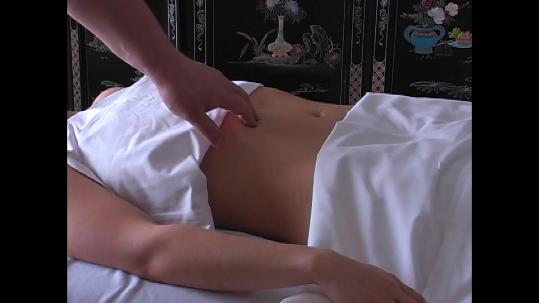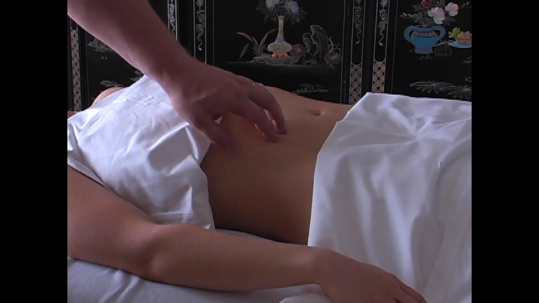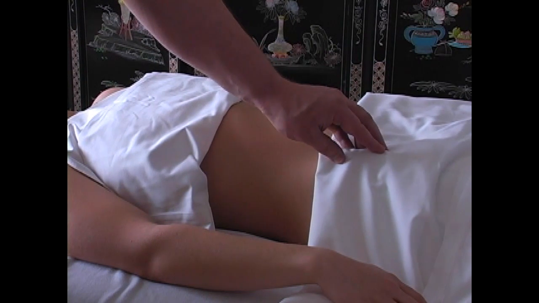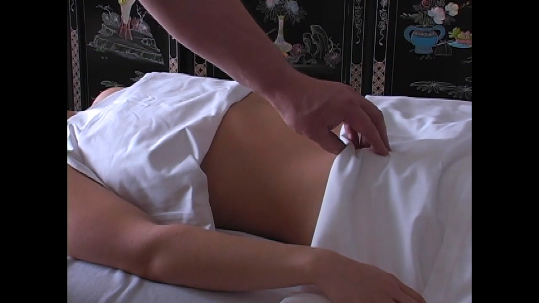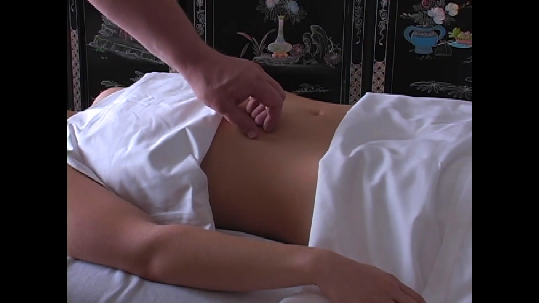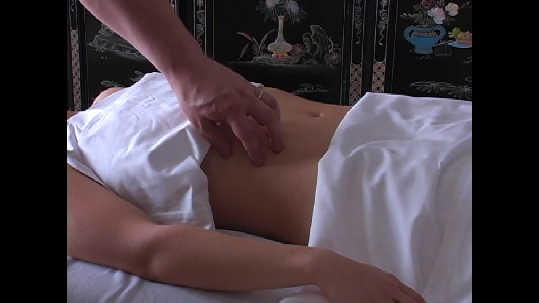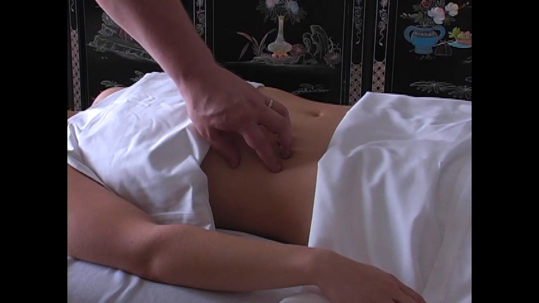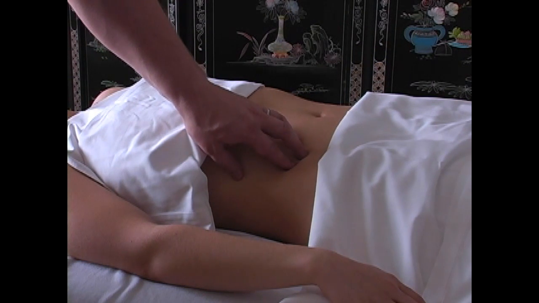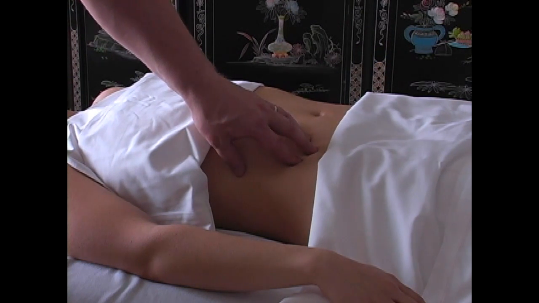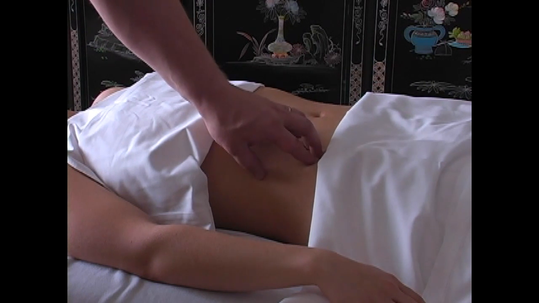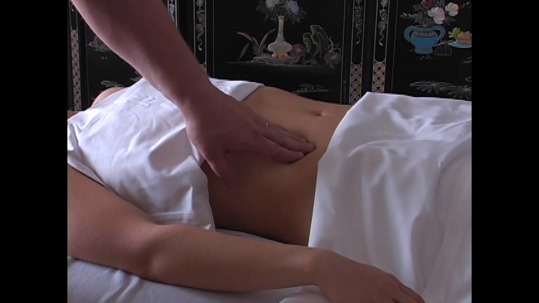For the internal obliques, the typical origin is the inguinal ligament and iliac crest area, right in this area. The insertion is the abdominal region, and that's the lower 4 ribs. The action bilaterally is flexion of the trunk, and unilaterally is lateral flexion and rotation to the same side, so rotation of the trunk region. That's for the internal obliques.